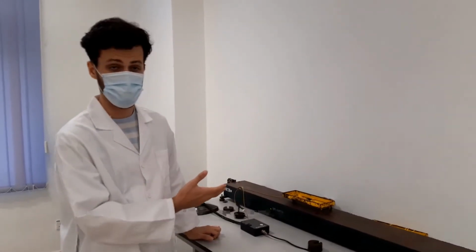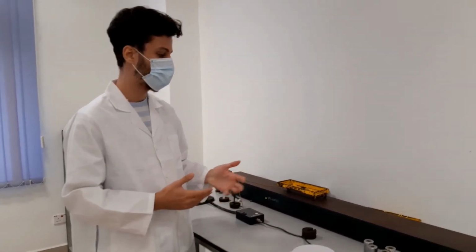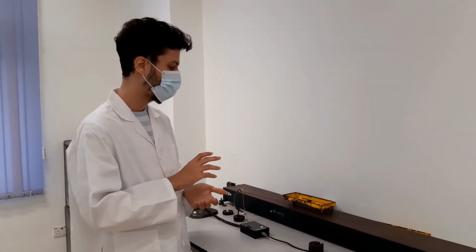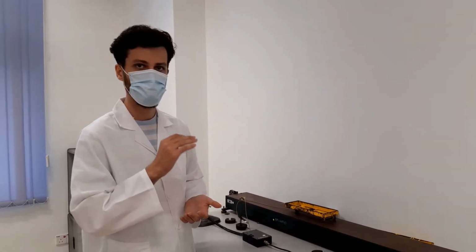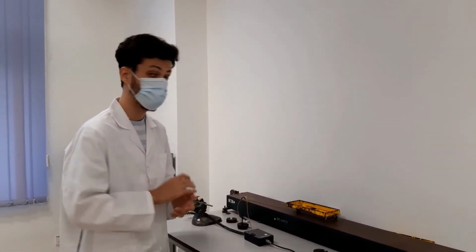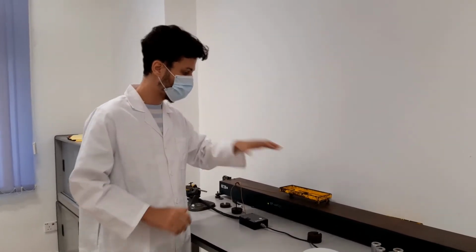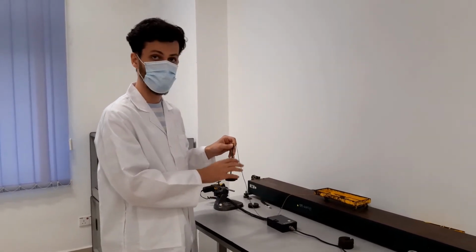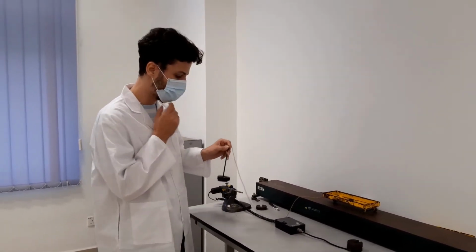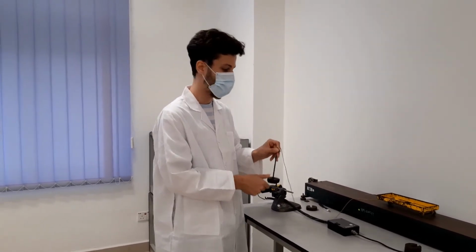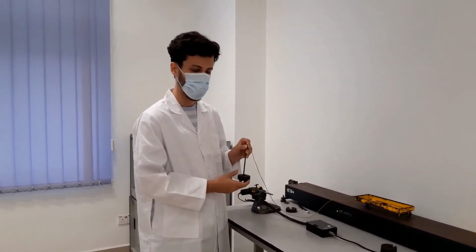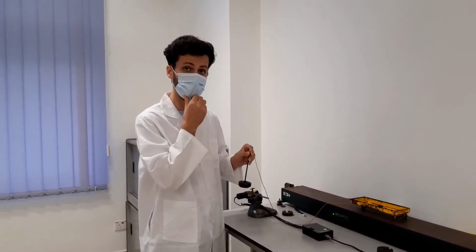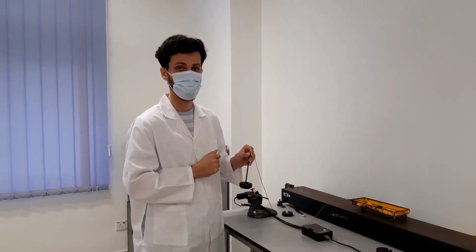So for the first part, we change the weight of the trolley until we reach the 3 kilogram mark, while increasing it steadily by 500 grams each trial. Now for the second part, we will keep the trolley weight constant, and we will be changing the weight of the hanger. So first of all, we will start with 300 grams. After that, we add 200 more, 600, and then 800, and then 1 kilogram, and finally 1.2 kilograms.